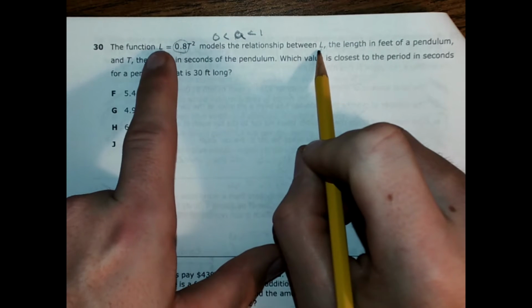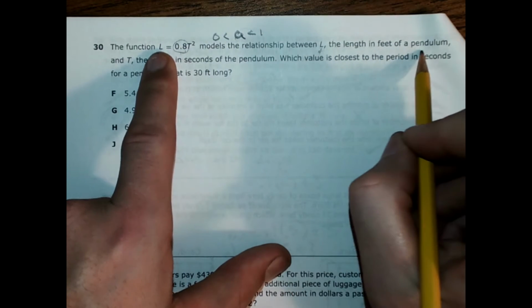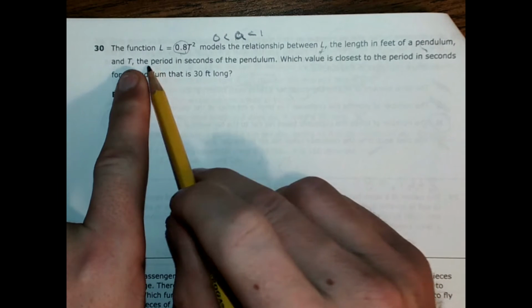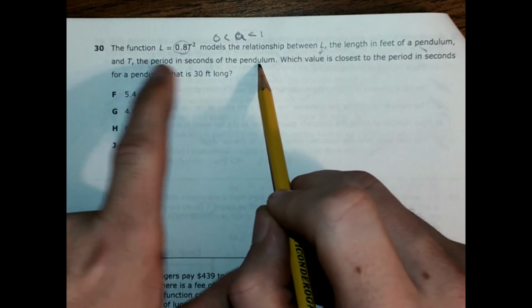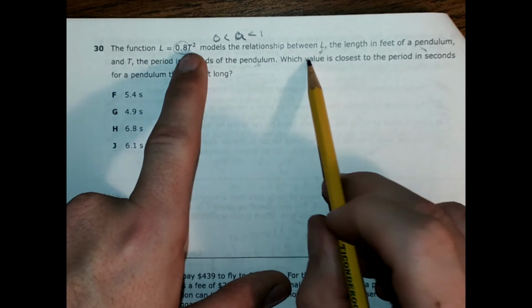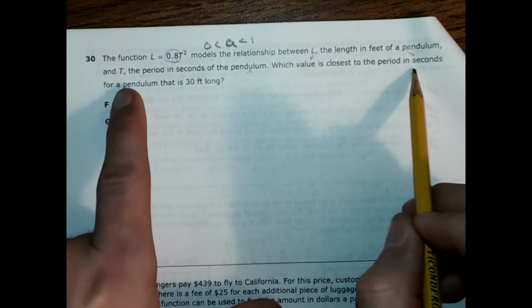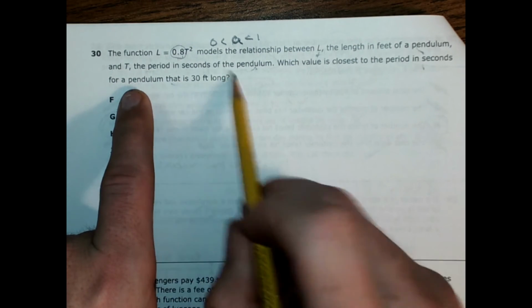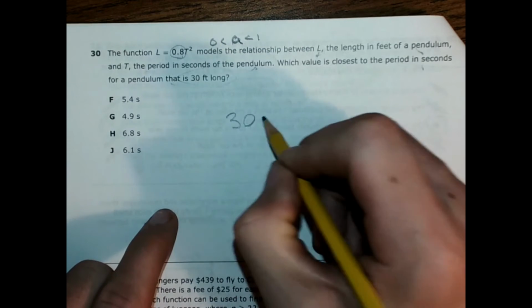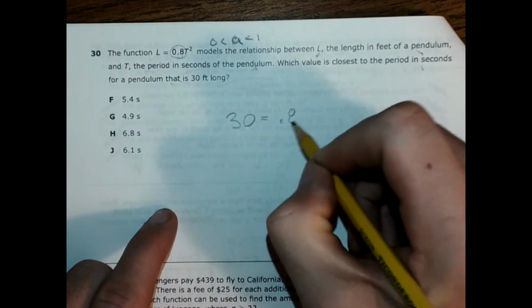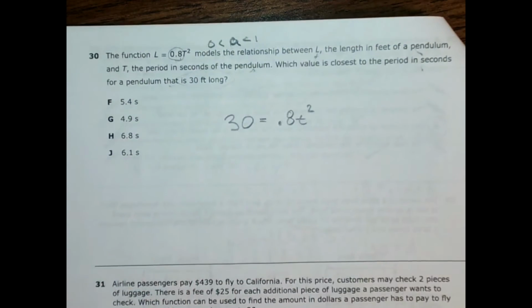L represents the length in feet of a pendulum, and t represents the period in seconds of the pendulum. Which value is closest to the period in seconds for a pendulum that is 30 feet long? So my length should equal 0.8 times t squared.